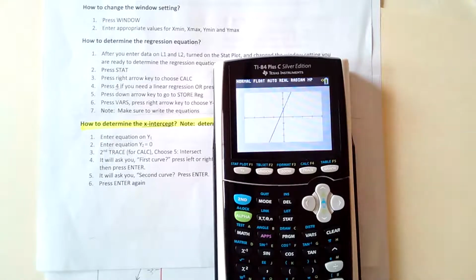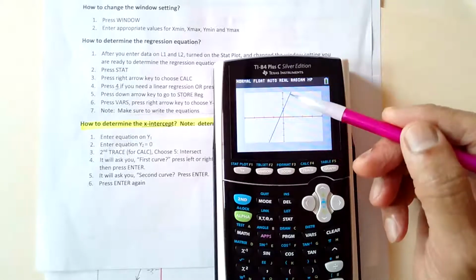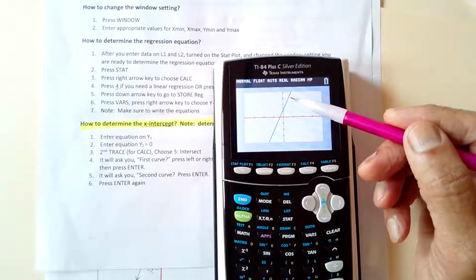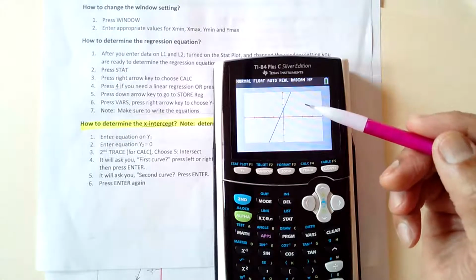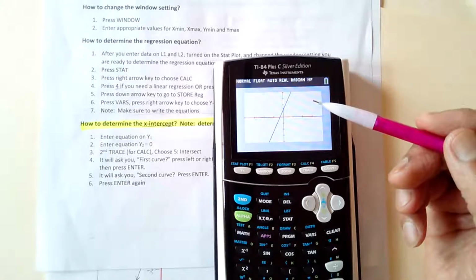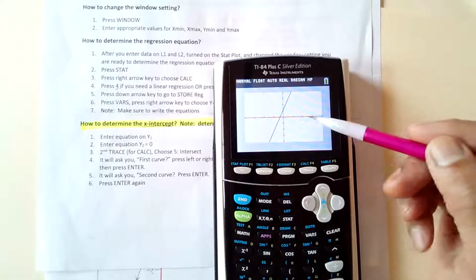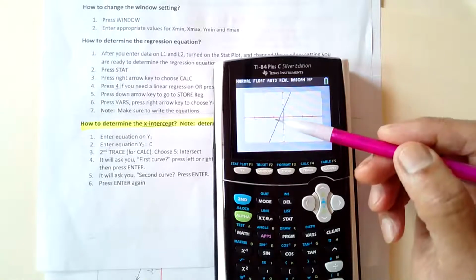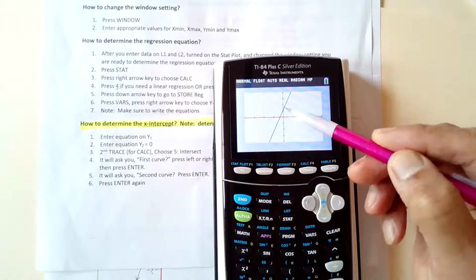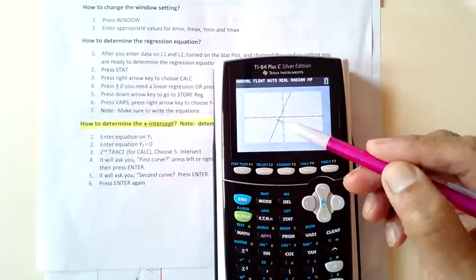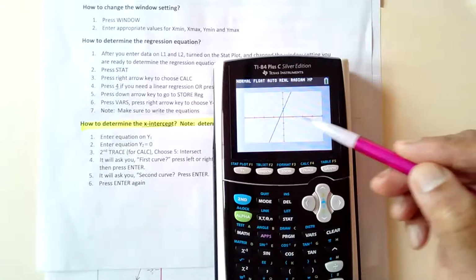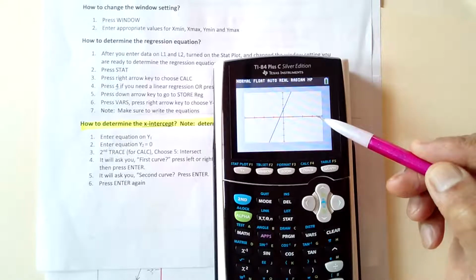Now, press graph, you will see both of those equations. This is your y is equal to 3.41x plus 1.22, and this is y is equal to 0. By doing this now, I have 2 lines, and one of the lines is exactly on the x-axis.